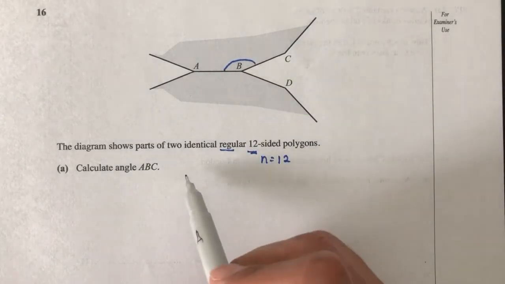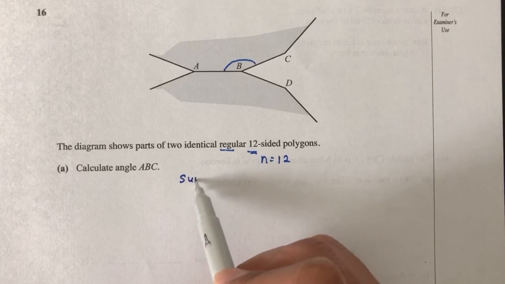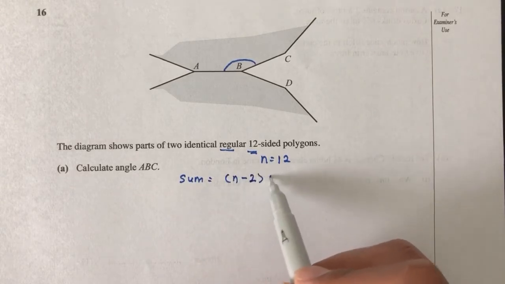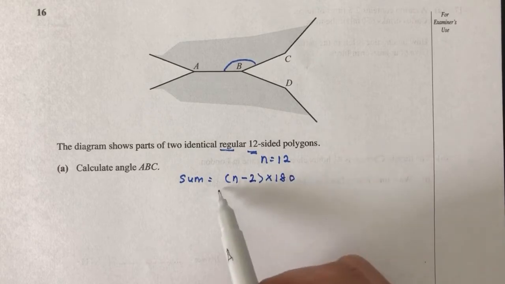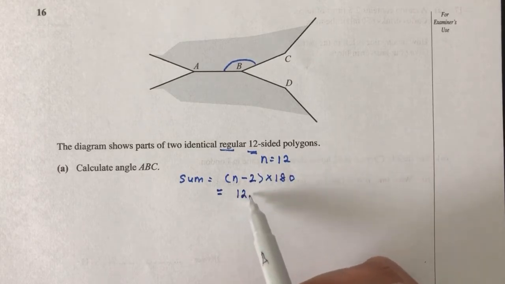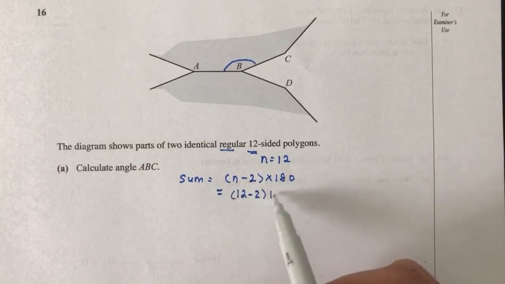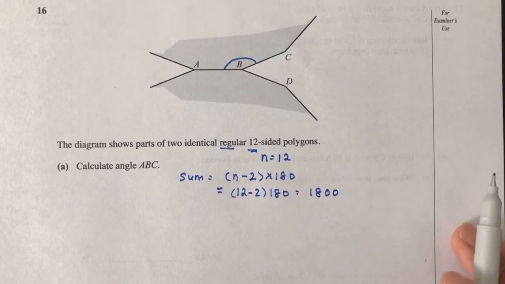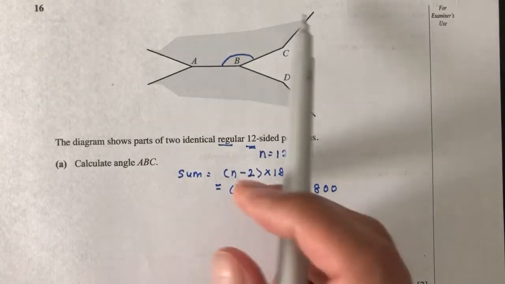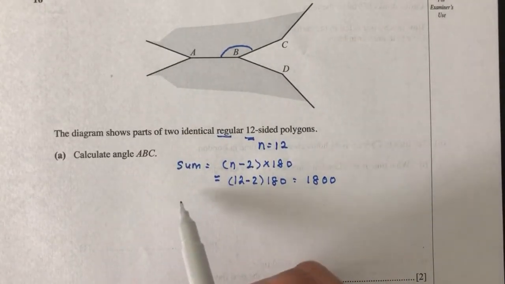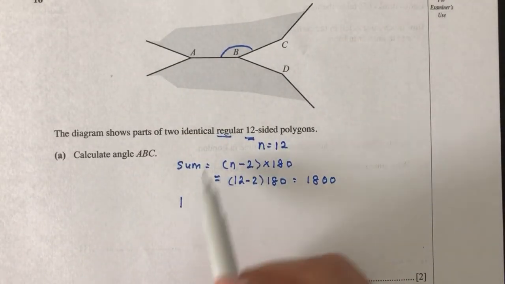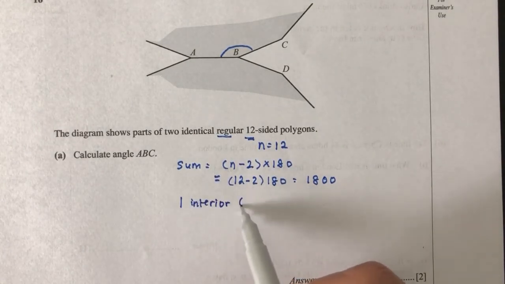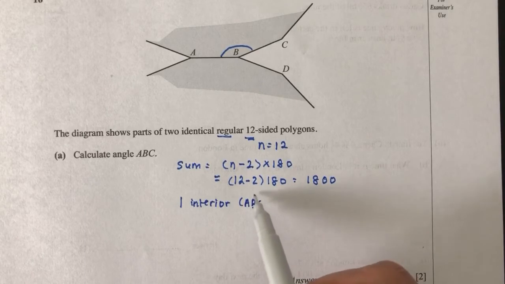So let's do that. So first thing, what is the sum of all the angles? It will be n minus 2 times 180. So simplify, 12 minus 2 times 180, that will be 1800. That's the sum of all the angles in this polygon. So now what is the size of one of the interior angles, which is also angle ABC?